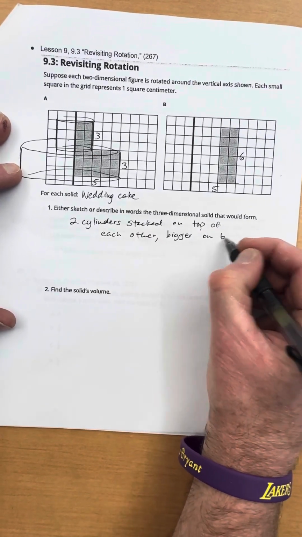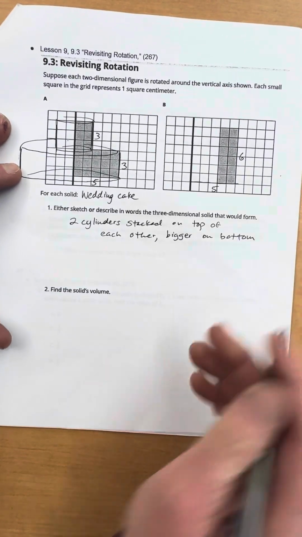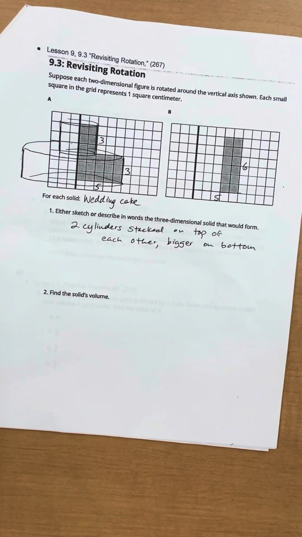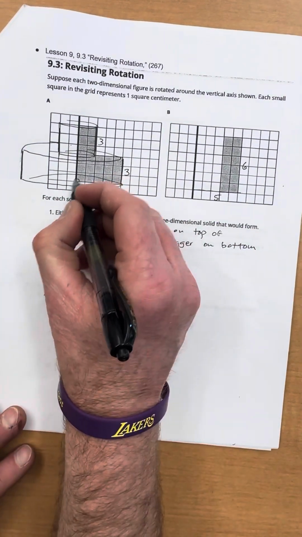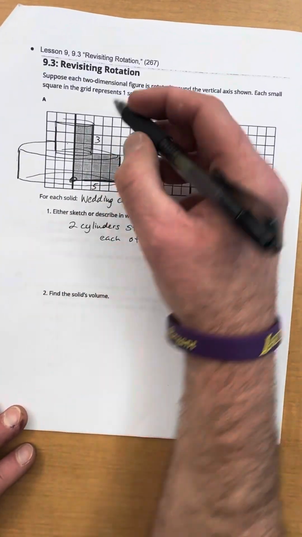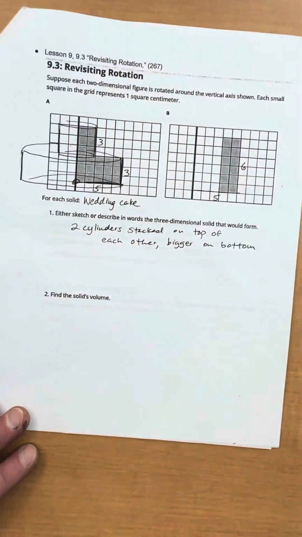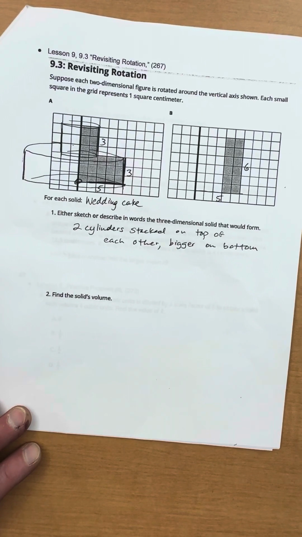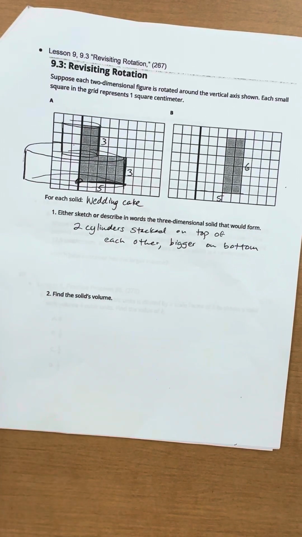Bigger on bottom. Wedding cake. Nice. Now, let's find this solid's volume. Remember, you have a radius of 5 and a height of 3, and we're talking on the bottom. So we're going to do the bottom cylinder first. This one.